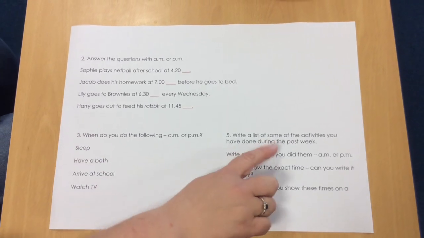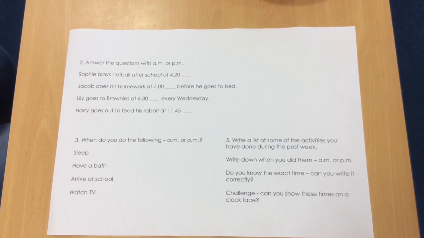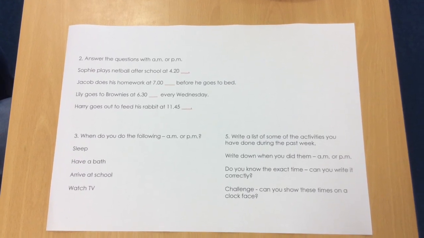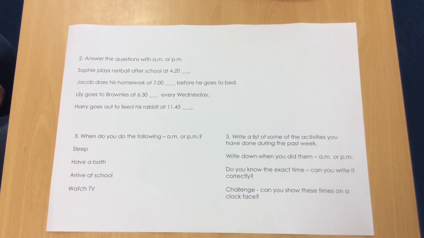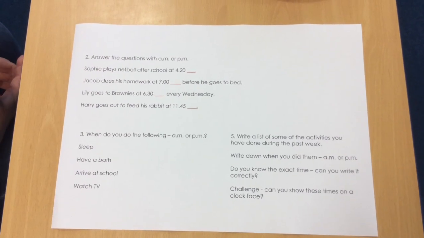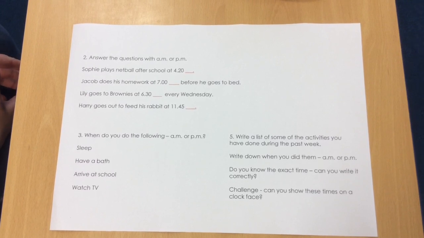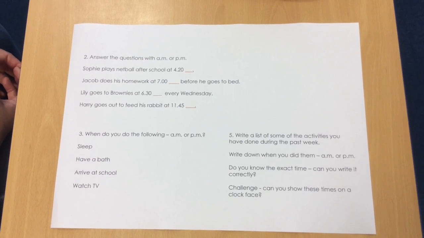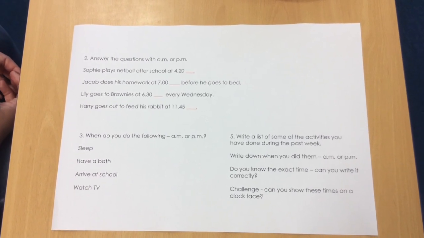In fact, for this question, you're going to write a list of the activities you've done during the past week and write down when you did them. You could maybe do a column of AM and PM. If you know the exact time, can you write the time down correctly? And then, for a bit of a challenge, can you show these times on a clock face?